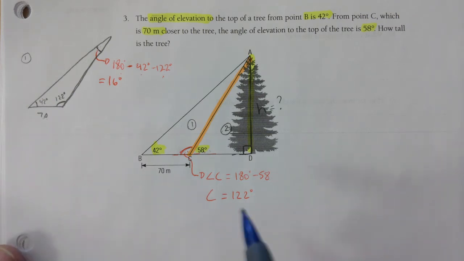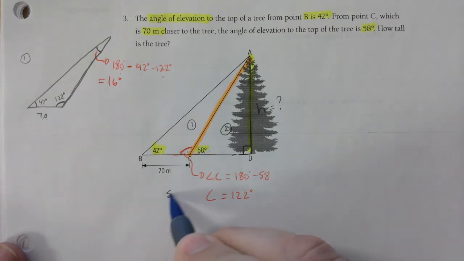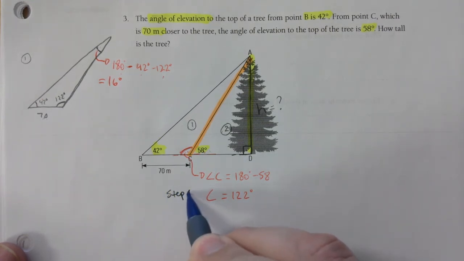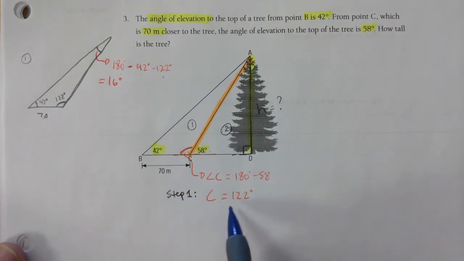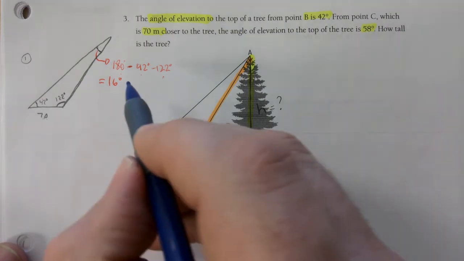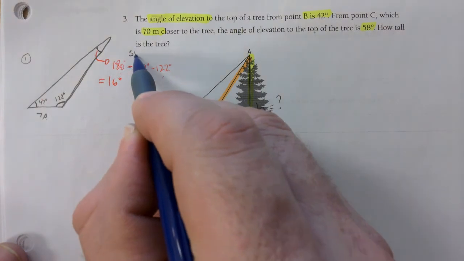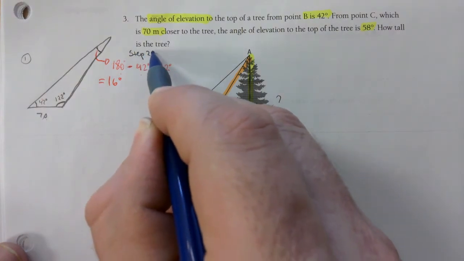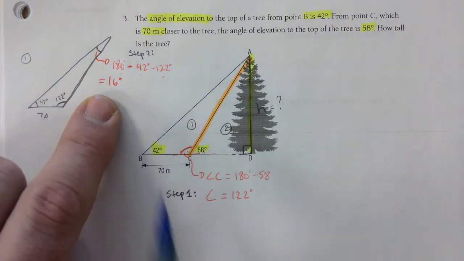So how about this? Because you're going to look back and ask, where did we even start? I think we should put down step 1. We did this, right? I'm going to go up here and put down step 2. We did that.